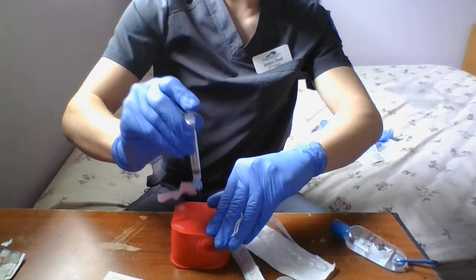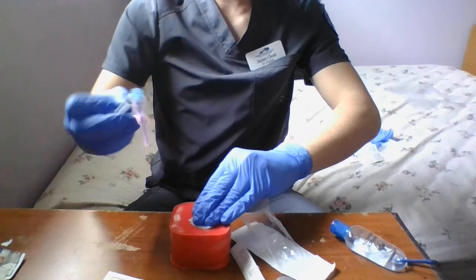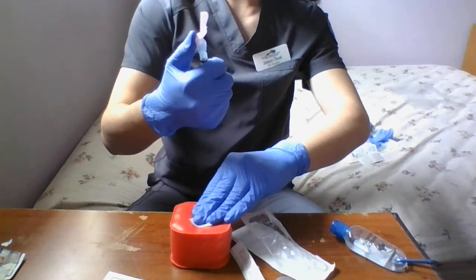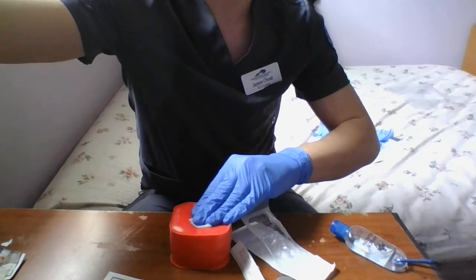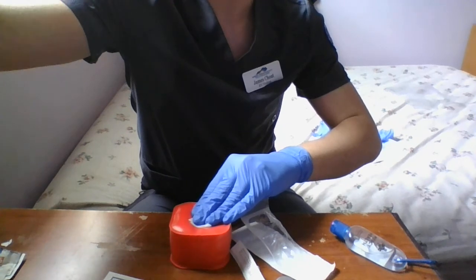After you've injected it, you can pull the needle out straight. You're going to apply pressure with the gauze, and then you're going to engage the safety. There's no way that needle is shown. And I'm going to dispose of it in my sharps container.